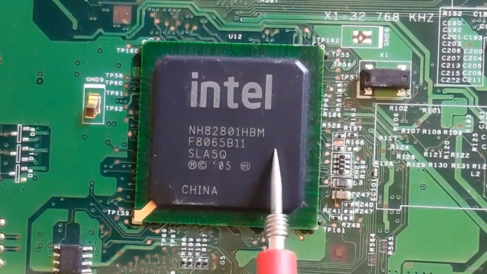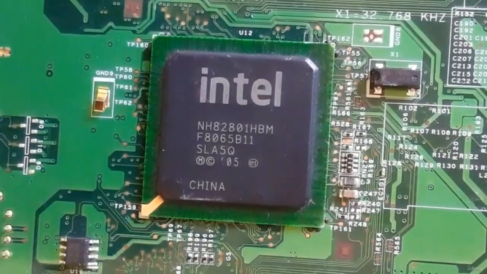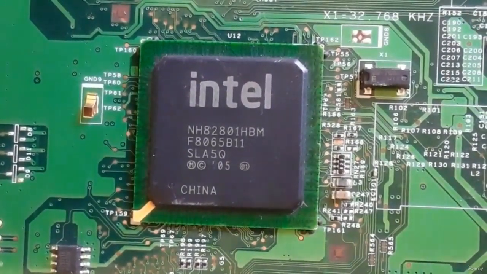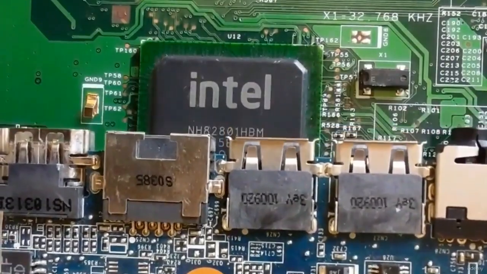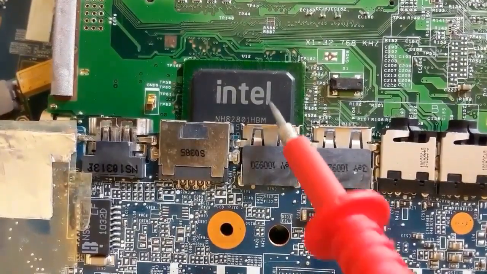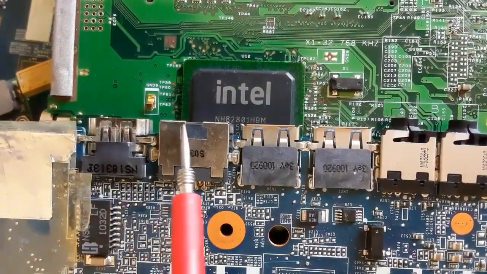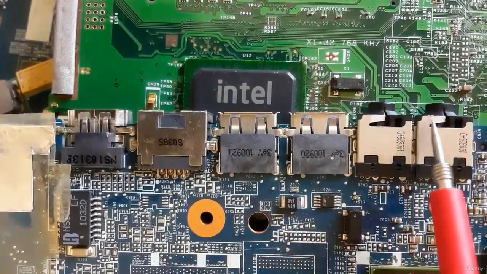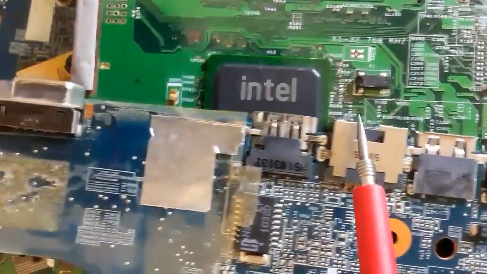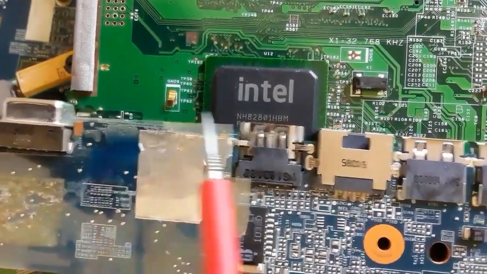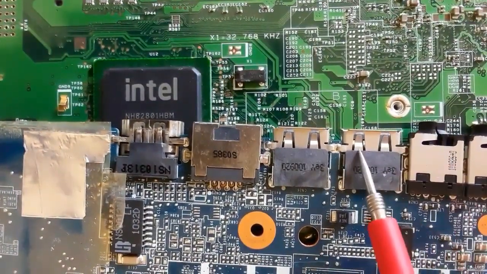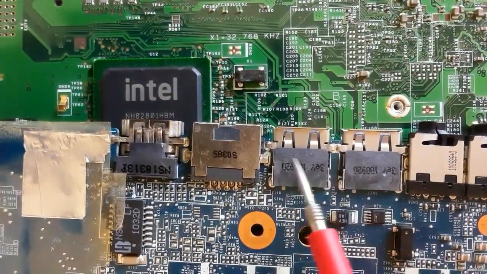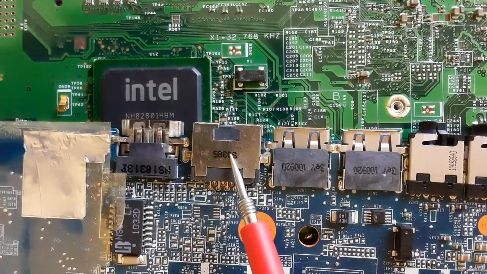The ICH controls all ports in the motherboard. As you can see, the USB connector, the RJ45 connector, the audio connector, the HDMI connectors, all connectors in the motherboard. If you find that all connectors in the motherboard have stopped working, that means the ICH is bad. So the ICH or the South bridge is the control for all ports in the motherboard.